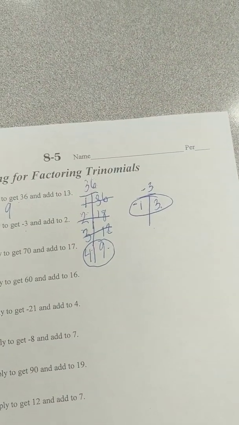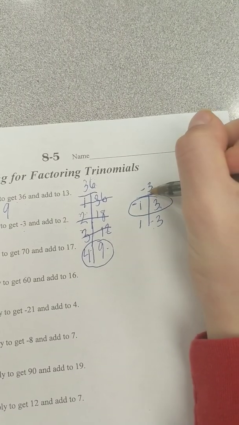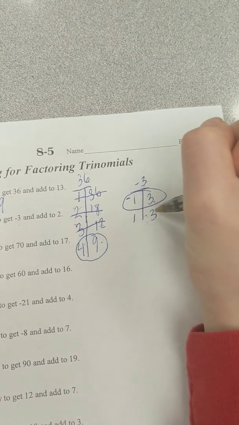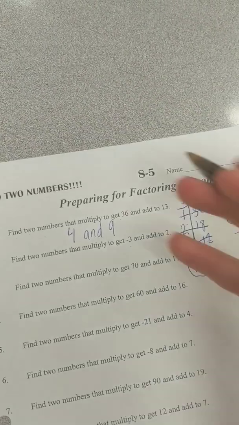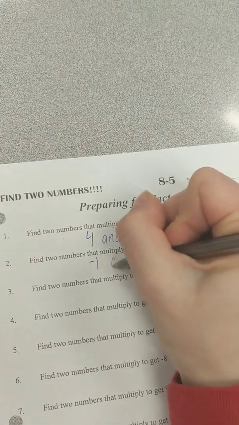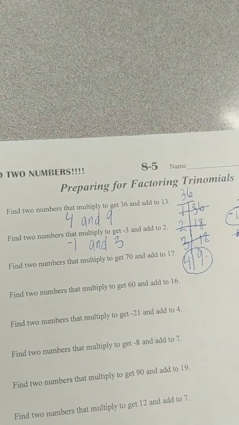There's my answer. If you tried 1 and -3, they multiply to be -3, but 1 minus 3 is -2, so those don't work. -1 and 3. Those are your numbers. Okay?